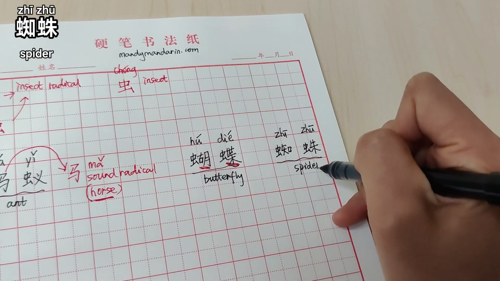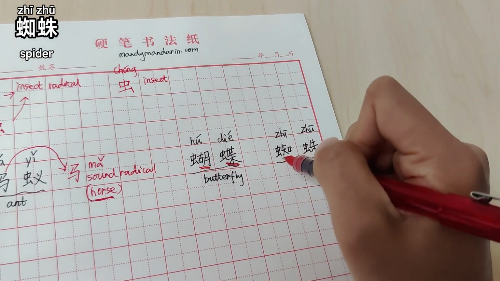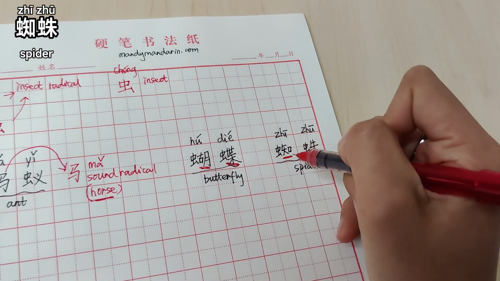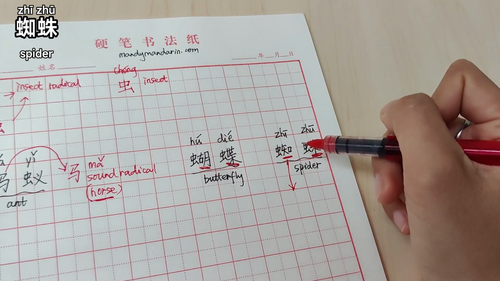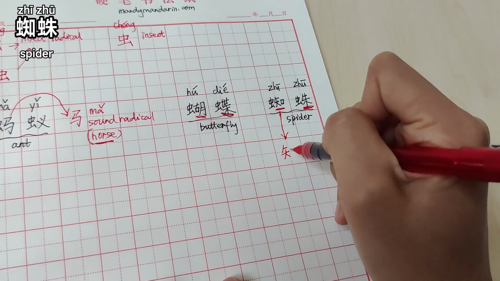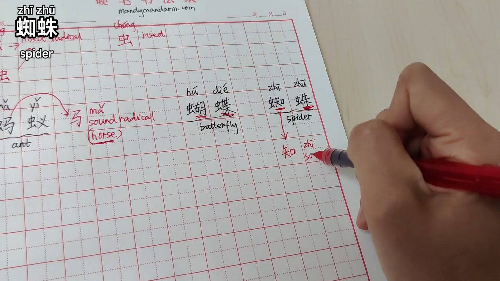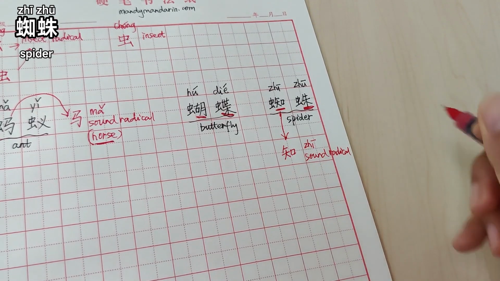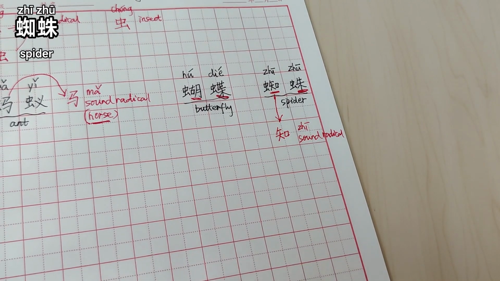Spider. And the right part of the 蜘 and the 蛛, they are all the sound radical. And as for the 知, it's a very popular hanzi. It serves as a sound radical right here, but it's also very popular, as you can see in the 知道.